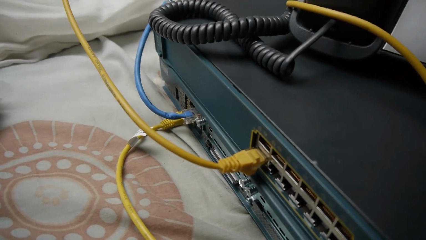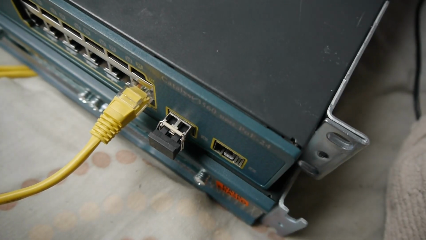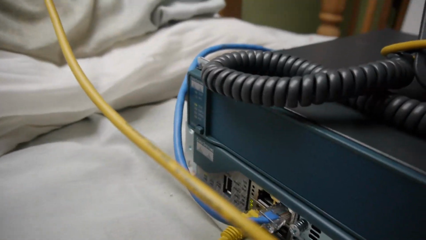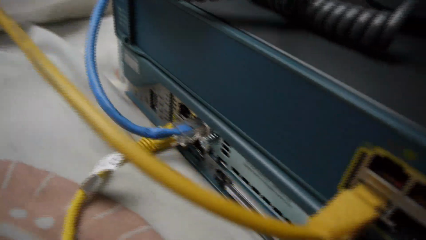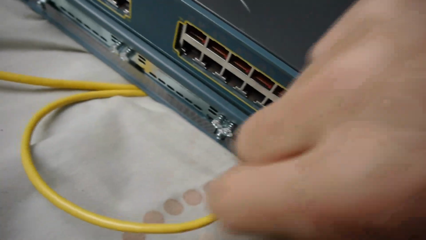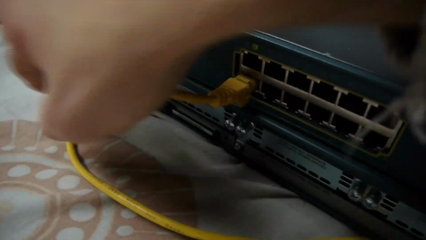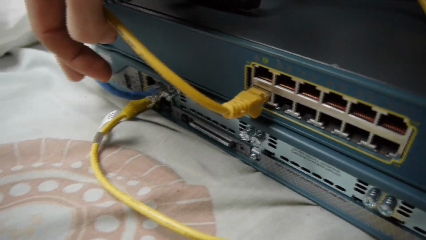So here is the temporary VoIP setup. It is literally sitting on my bed here. We have the Cisco 2801 and the 3560 PoE24, otherwise known as 3560-24PS. So I guess I might as well go ahead and show you how this is all hooked up. Port 24 here is hooked up to the router on port FA00 there on the bottom.